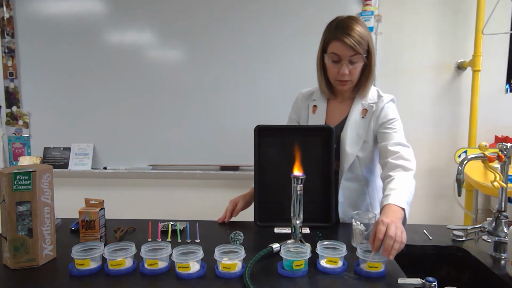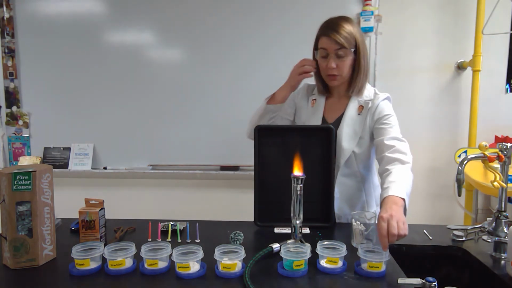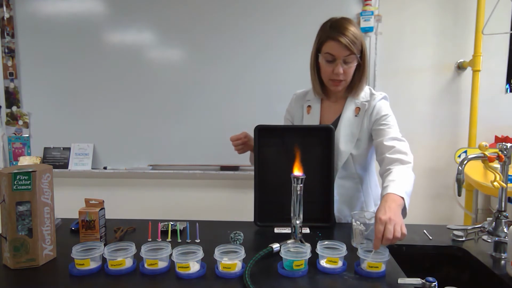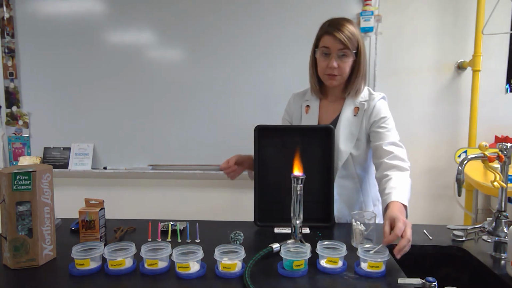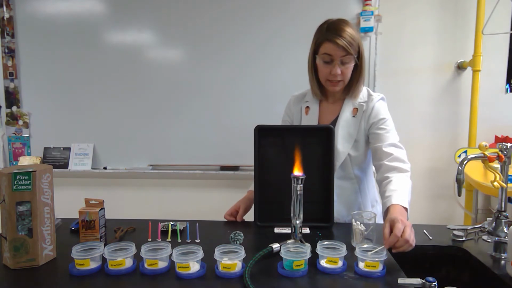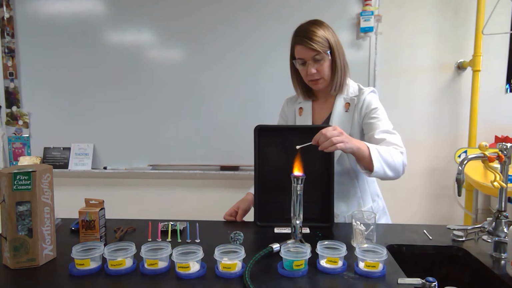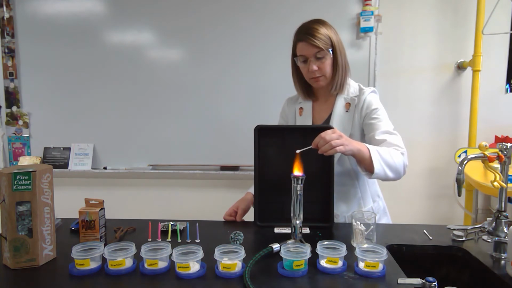For those who may be colorblind, I'm going to verbally tell you what color I observe so that you can still record that information. The first substance that we're going to burn is called barium chloride. So I'm going to take the barium salt and burn it in the flame. It may take a minute for the color to come off because, again, it's going to take a little bit for those electrons to absorb that energy.